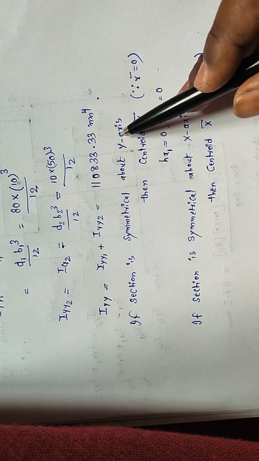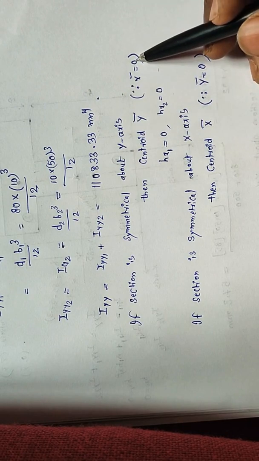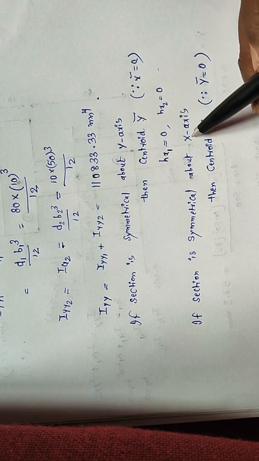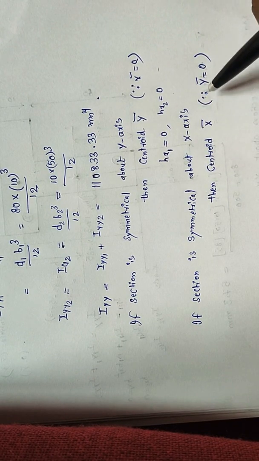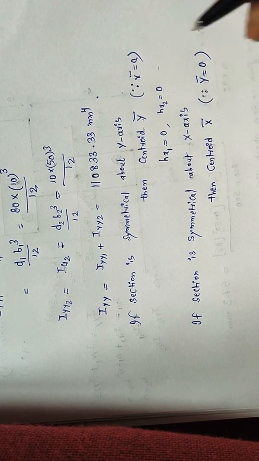So if it is symmetrical about y-axis, x bar will become 0, you are going to find centroid y bar. If the section is symmetrical about x-axis, y bar will become 0, you are going to find x bar.